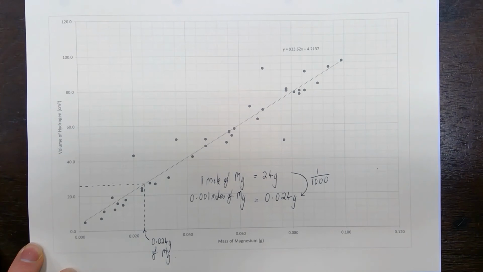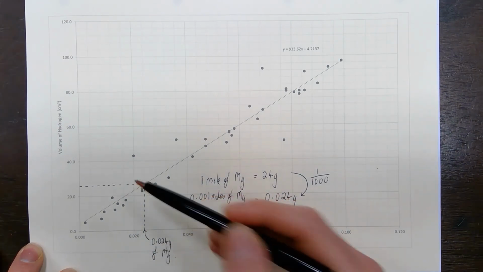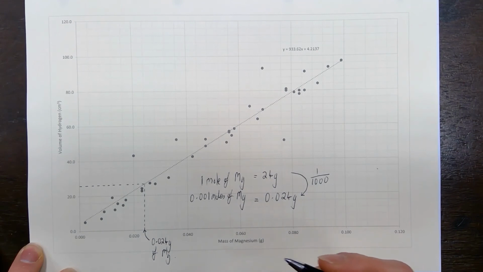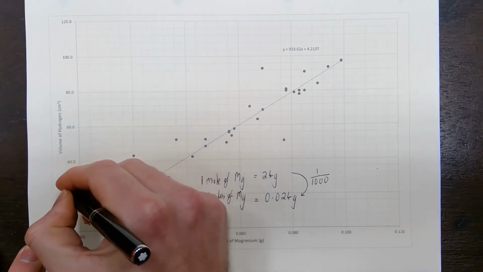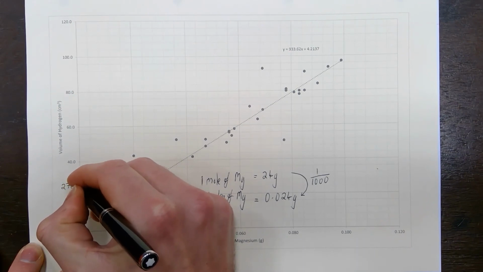And in between them, I have 5 boxes. So that means that each box is 4 cubic centimeters. So just estimating, so I can see that I'm in the second box. I'm pretty near the top. I'm going to say that's around about 27 cubic centimeters.